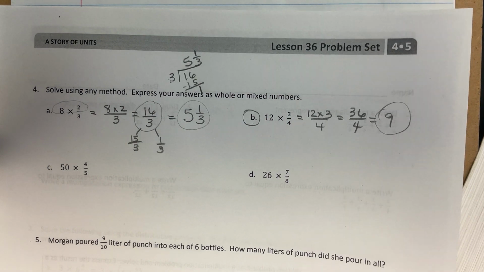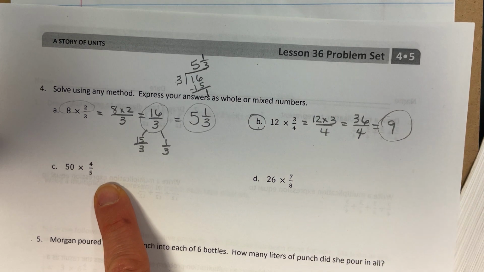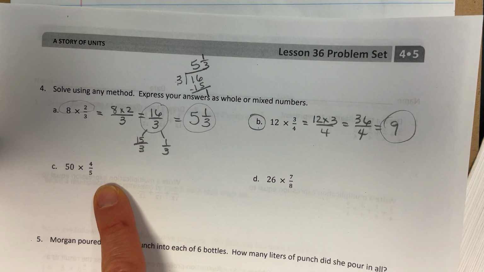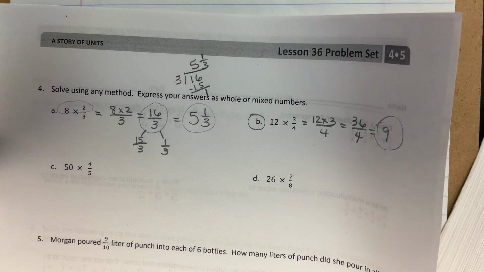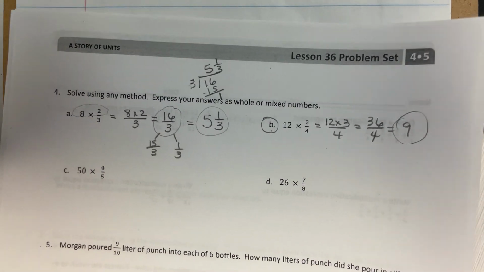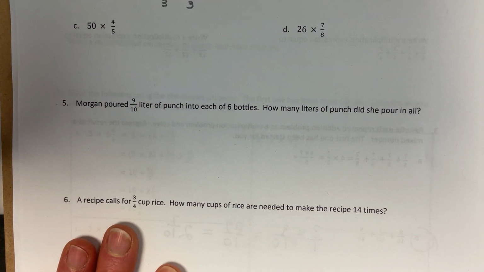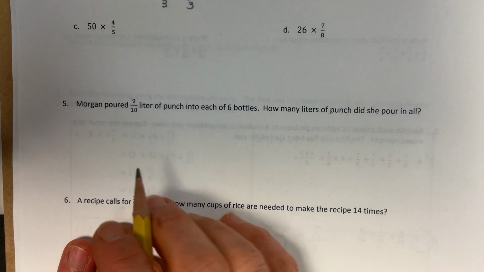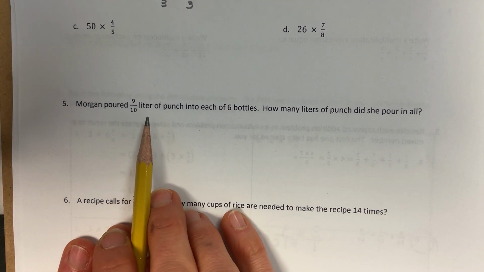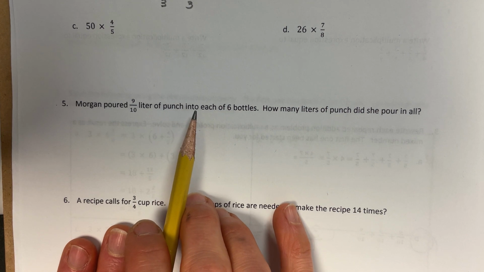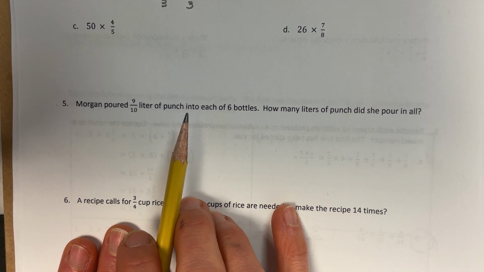This is kind of weird because this one and the next one come out even. There's not a remainder. Can we skip? Yeah, I was actually just going to go into the word problems if that's okay. Let's go on because we still practice the same skill down here. I'll tell you what to do in the homework in a minute. Okay? So number 5, it says Morgan poured 9/10 of a liter of punch into each of 6 bottles. What would the tape look like?